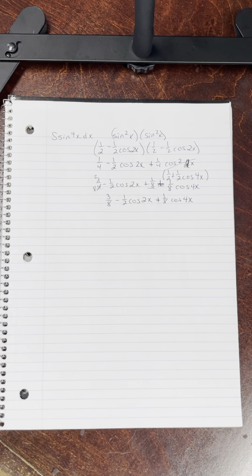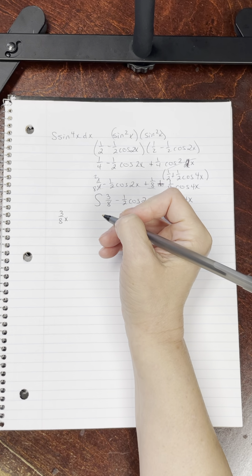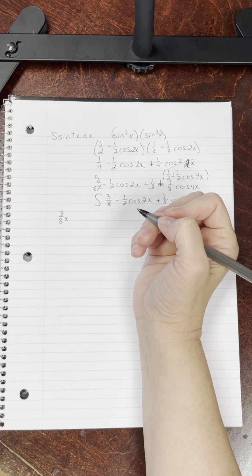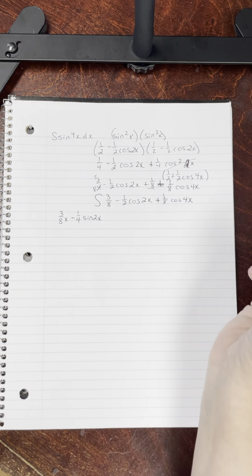Okay, so now that we've done all of that manipulation, we are finally ready to do the actual integration of these things. So the 3/8 goes to 3/8 x. And then cosine goes to sine of 2x. And again, we get the extra 2, which we don't want, which turns into a half, which multiplies with this half, giving us 1/4.